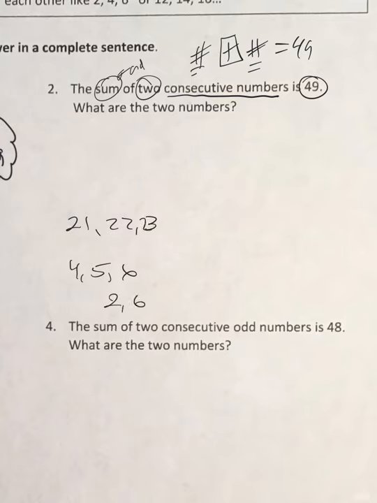2 and 6 and 9 are not consecutive. They're not one right after the other. So that's what consecutive means. So let's just look at consecutive for a second. What would I have to do to get to each number?